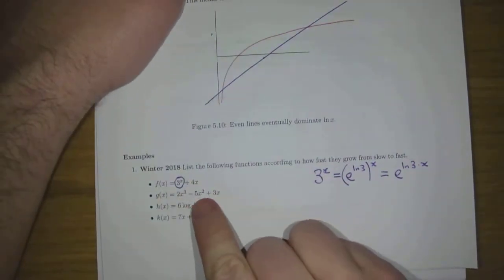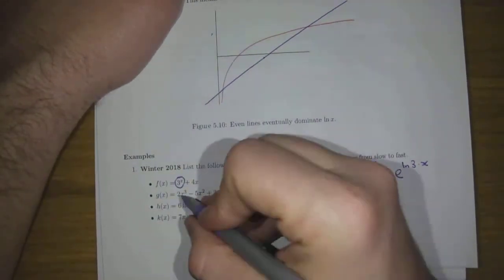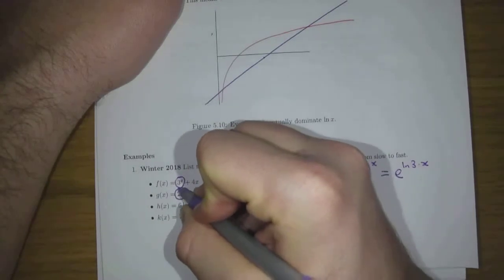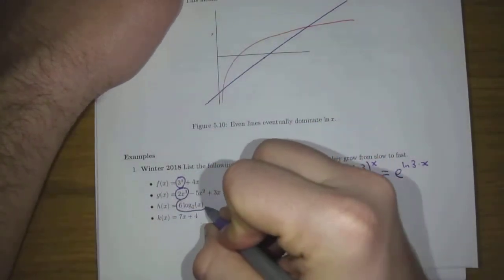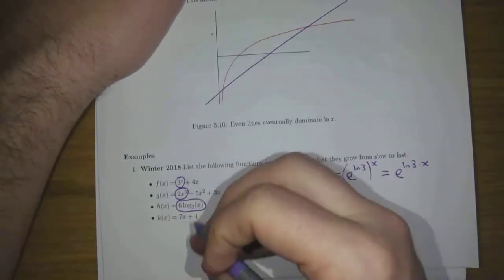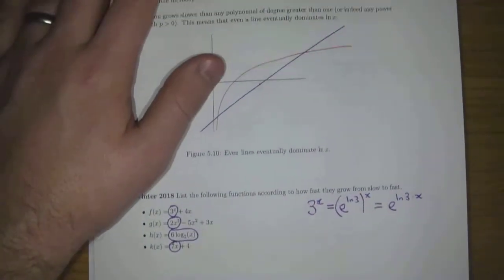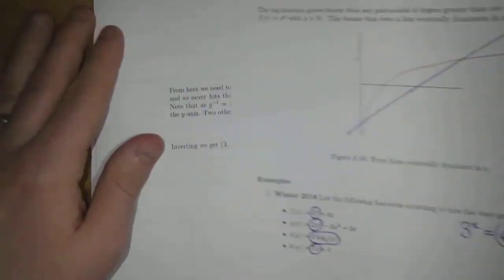This one, you've got x cubed, x squared, and x. The highest power of x dominates. So this one. And this one, well, the 6 doesn't really matter. Oh, we can take the 6, it's just this. And then this one, the highest power is the 7x. So I think we're going to write down what they are approximately on the next page.